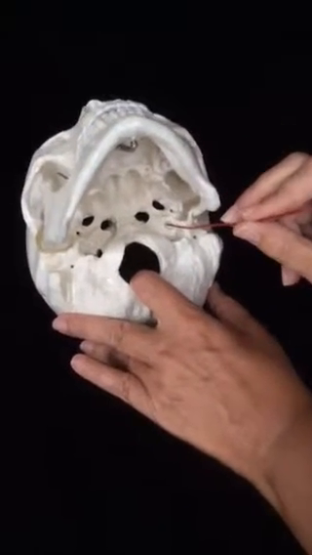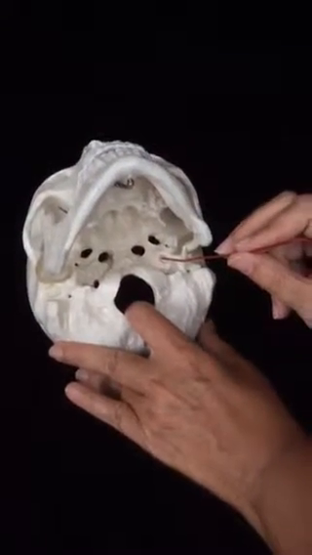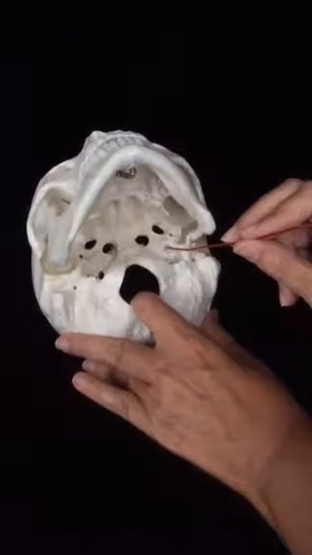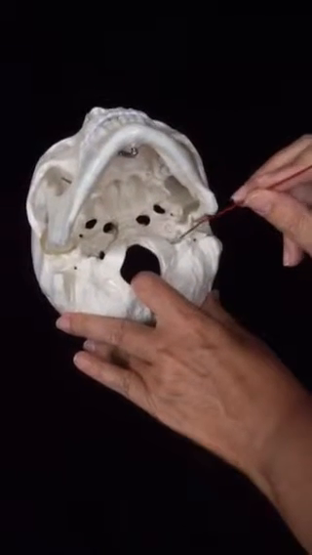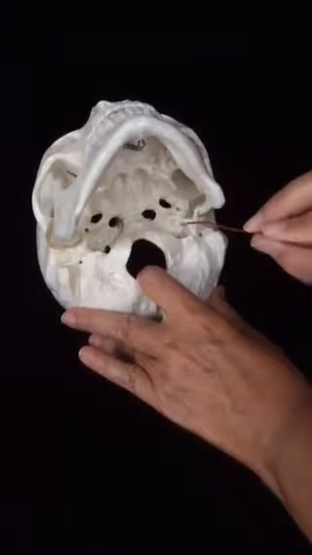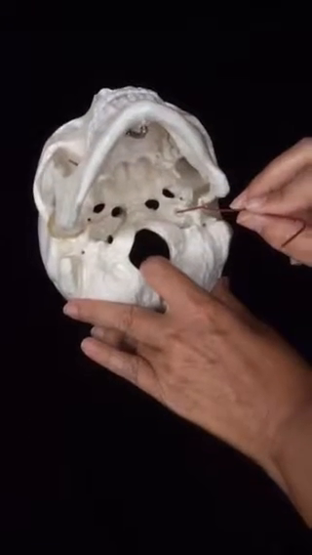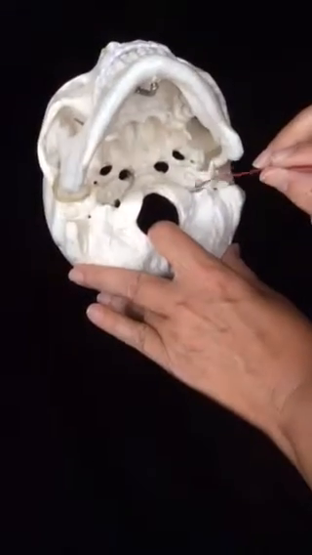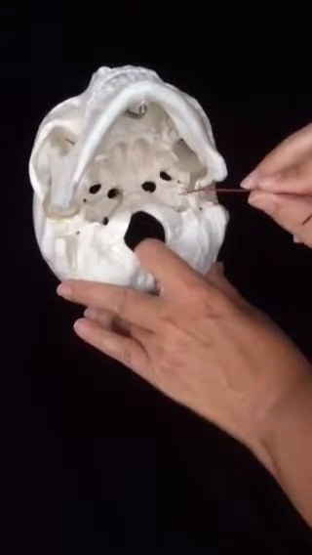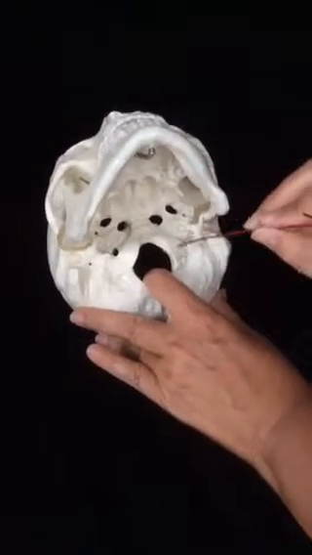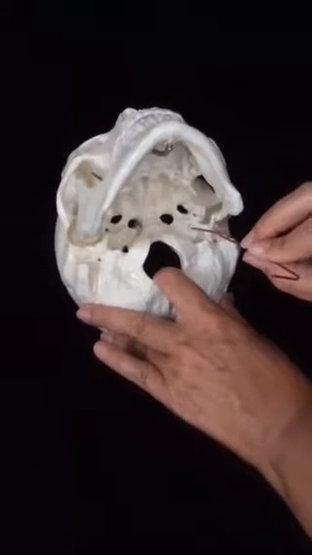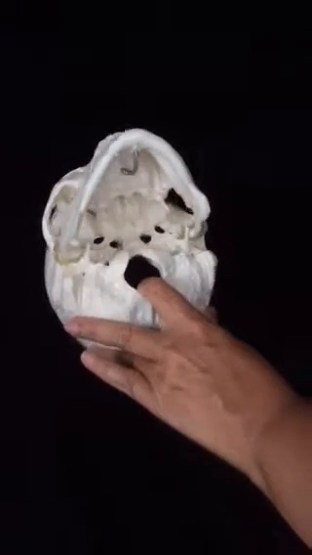So we do not have a carotid vein and we do not have a jugular artery. These are the ones that correspond to each other. So the jugular vein corresponds to the carotid artery, and because they correspond to each other, they run parallel to each other. So the jugular foramen is present on the occipital bone, while the carotid canal is present on the temporal bone.